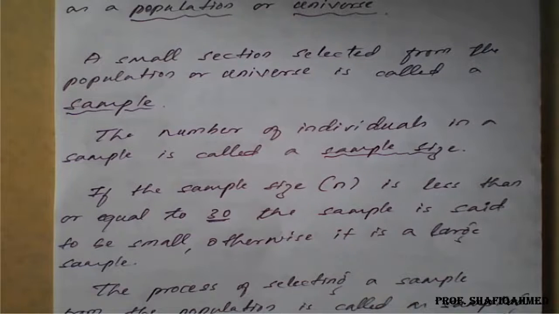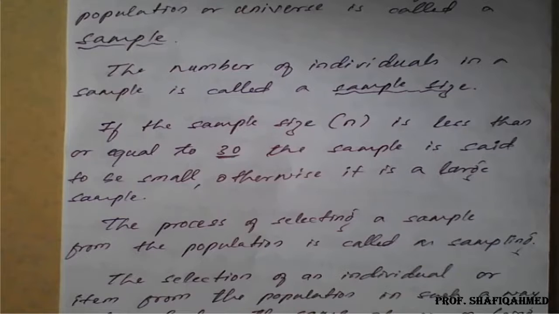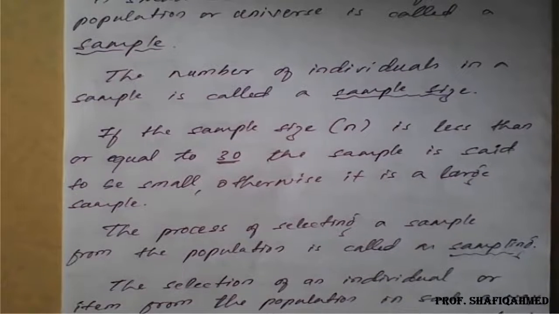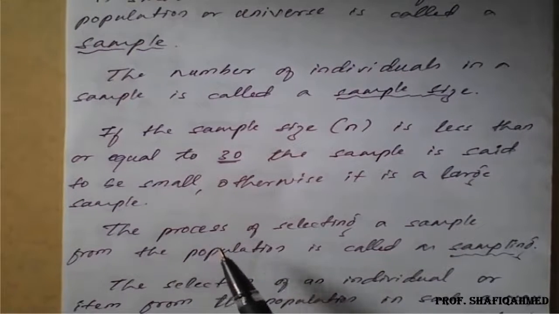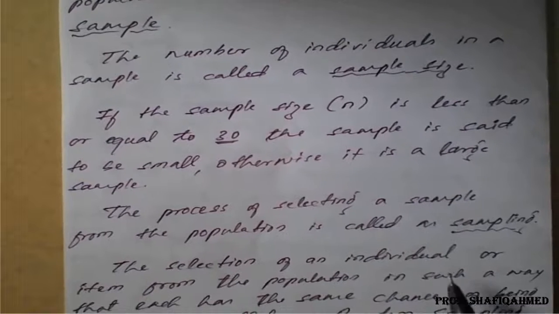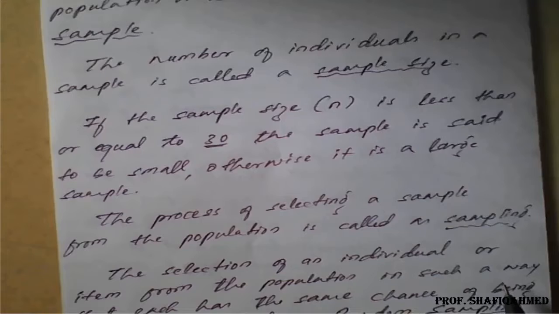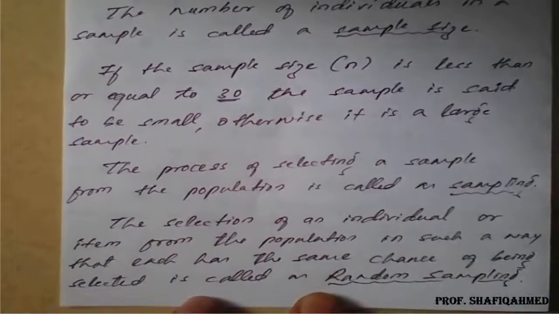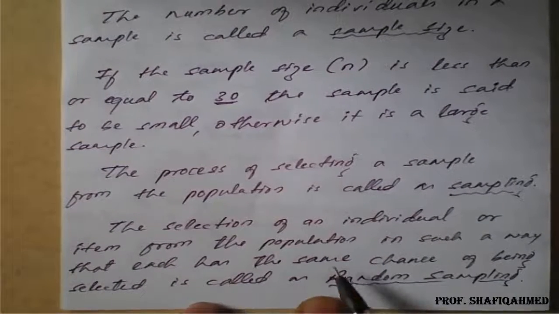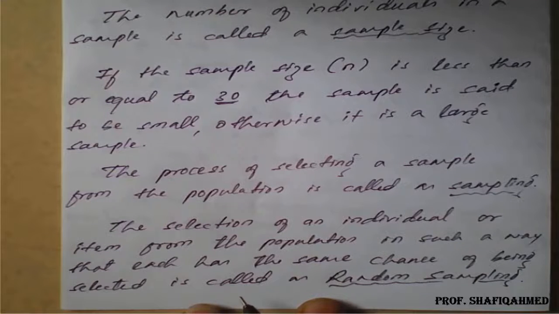Next, the process of selecting a sample from a population is called sampling. Our topic is sampling theory. Selecting a sample from a given population is called sampling. The selection of an individual or item from the population in such a way that each has the same chance of being selected is called random sampling.